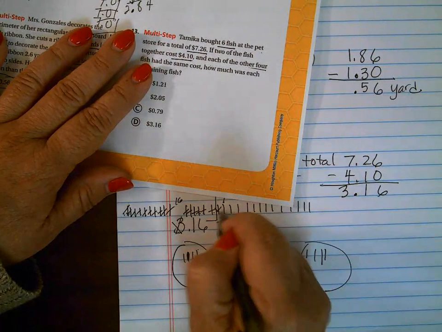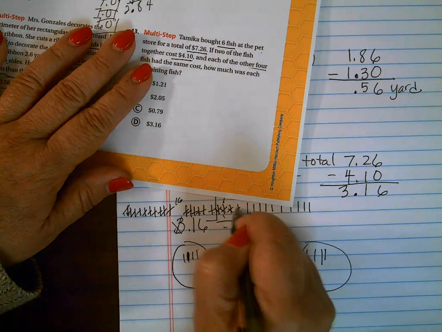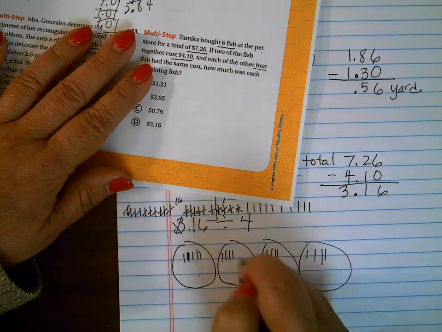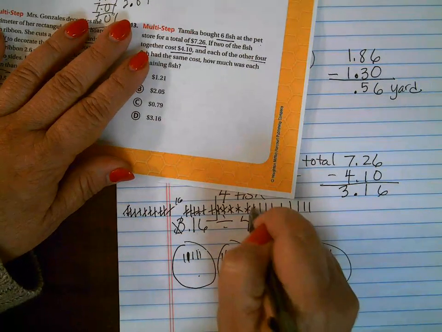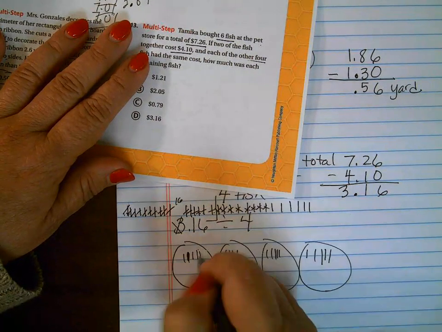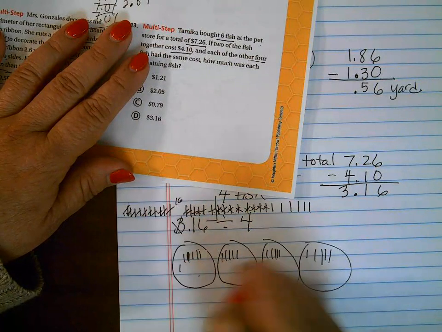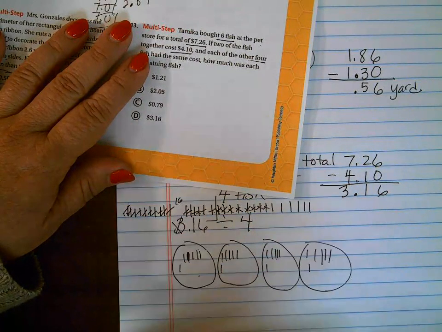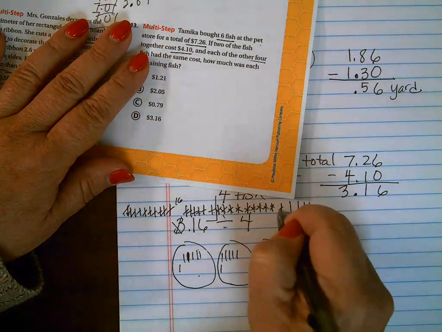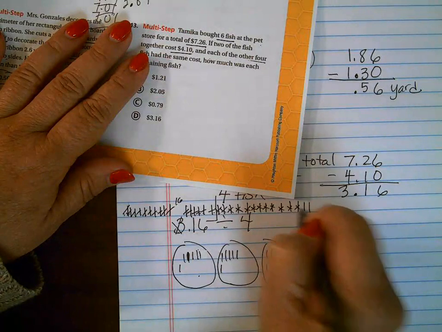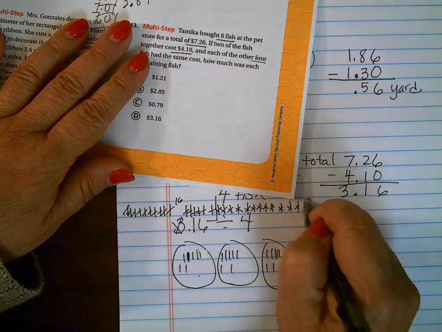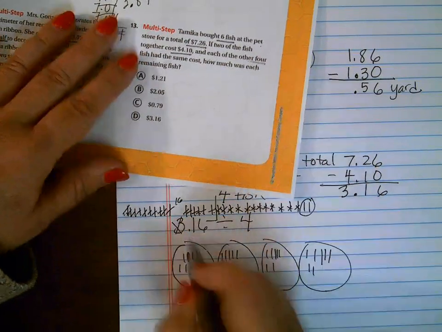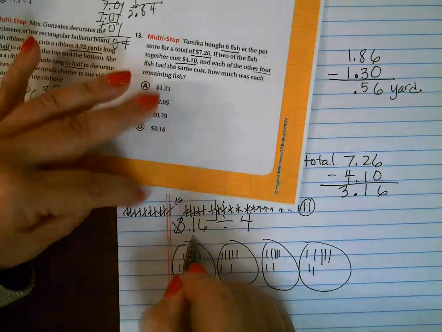Next group of 4. 1, 2, 3, 4. Take another group. Almost. 1, 2, 3, 4. And now I have 2 tenths that are left over. And I only have 1 tenth here, so that's 3 tenths.